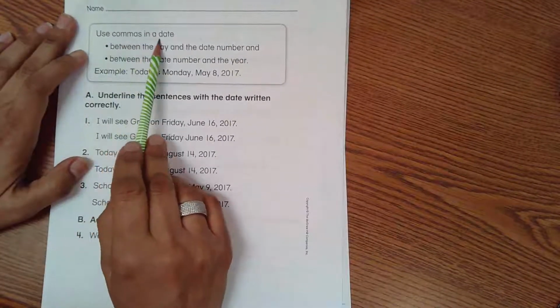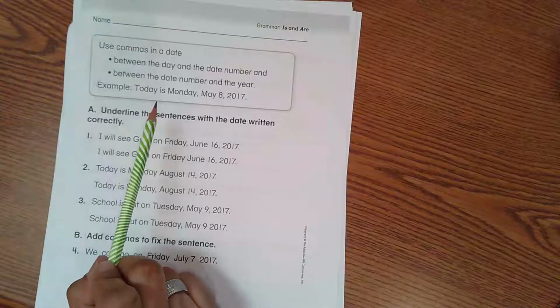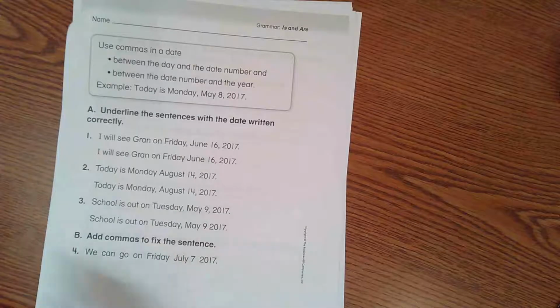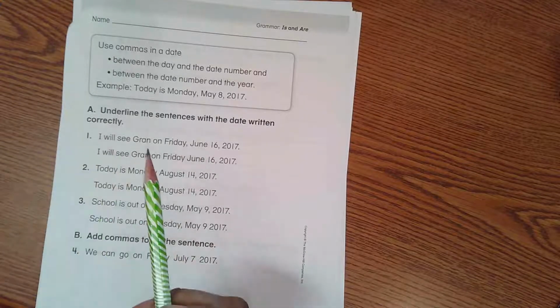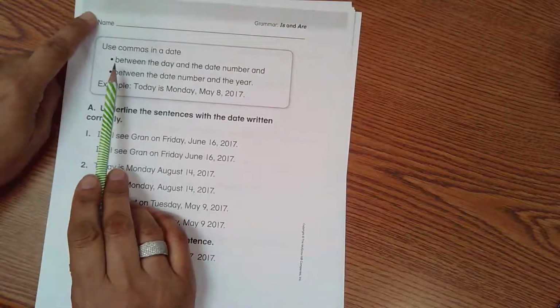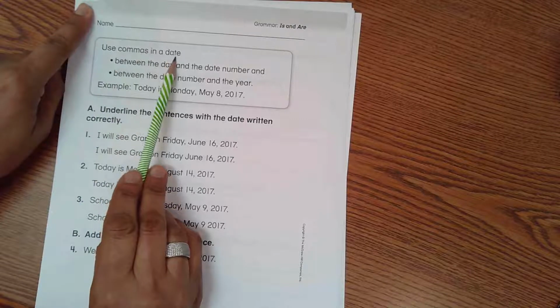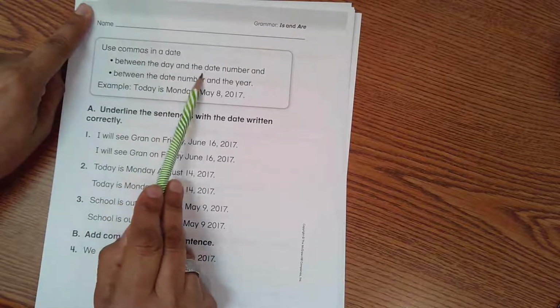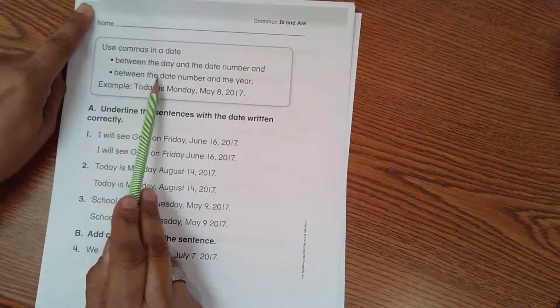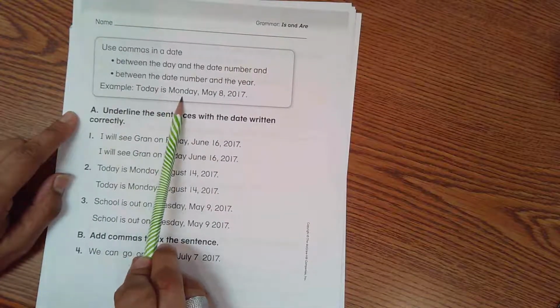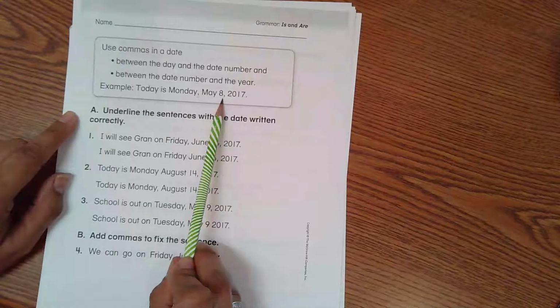All right, use commas in a date. Remember we were using the comma when we list more than one, so if it's 3, we start from the first 2 and we put the comma. If it's verbs or if it's nouns. Now there's another way to use a comma. Use commas in a date between the day and the date number, and between the date number and the year. Let's see. Today is Monday, comma, May 8th, comma, 2017.